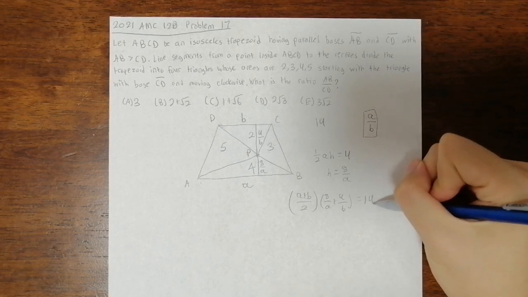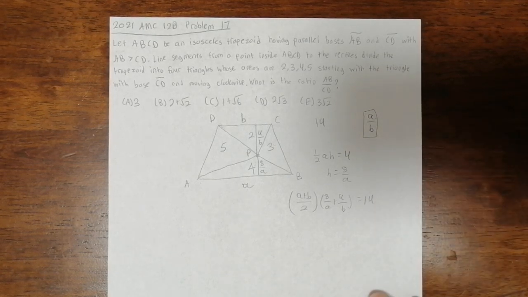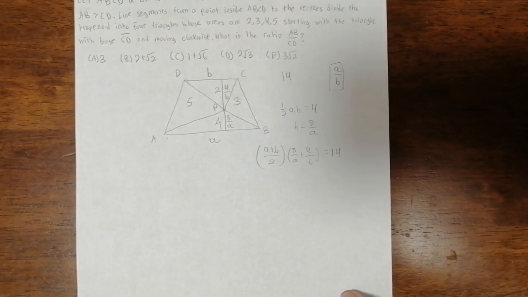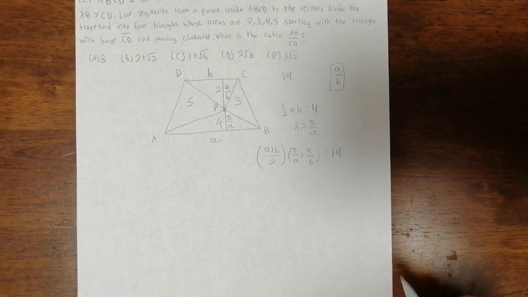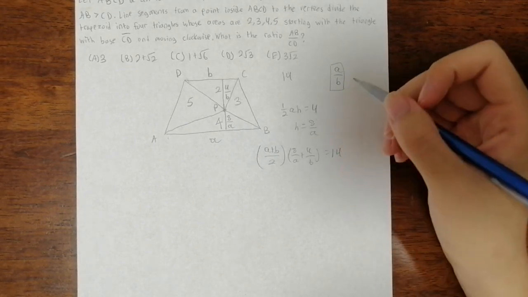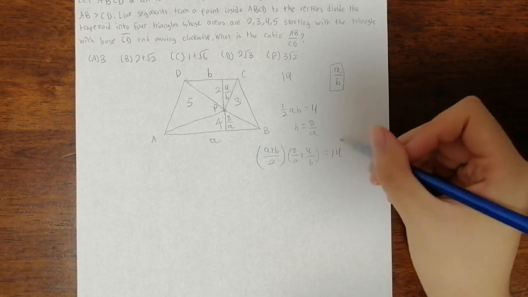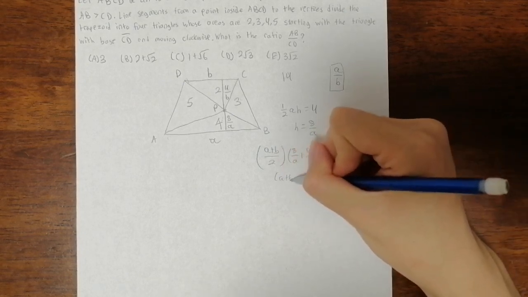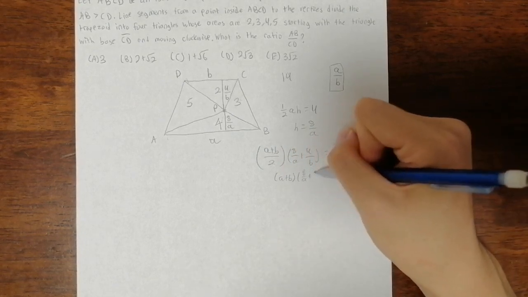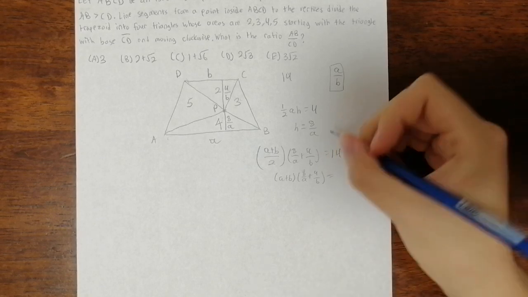Now, let's try to simplify this expression. Multiply both sides by 2, we get (A plus B) times (8 over A plus 4 over B) is equal to 28.